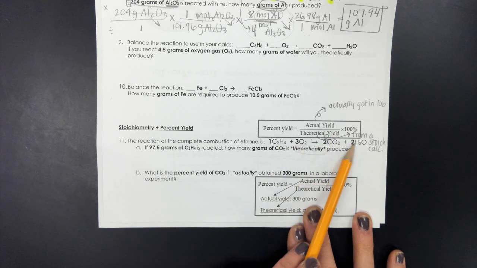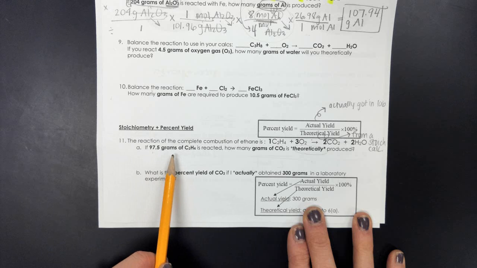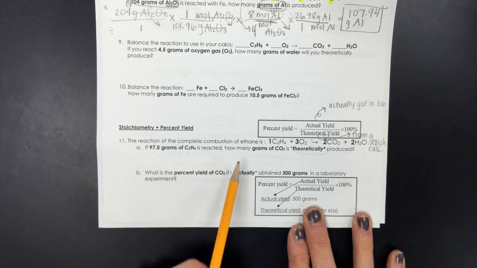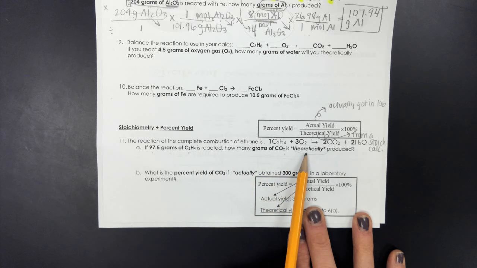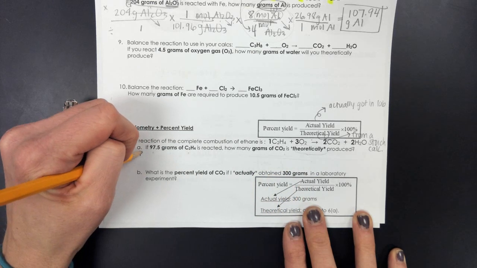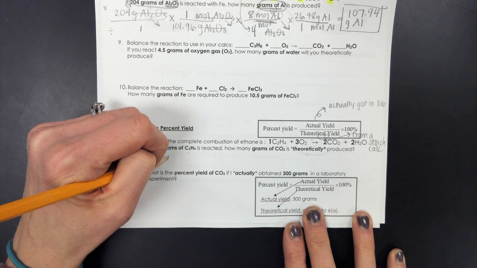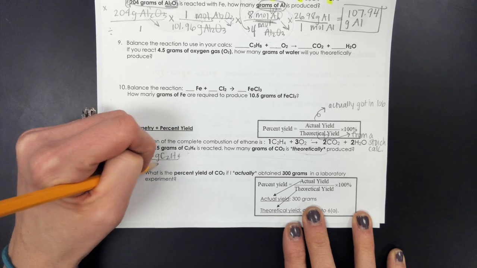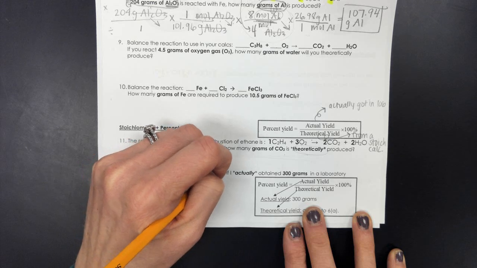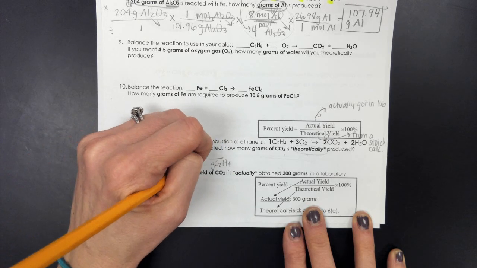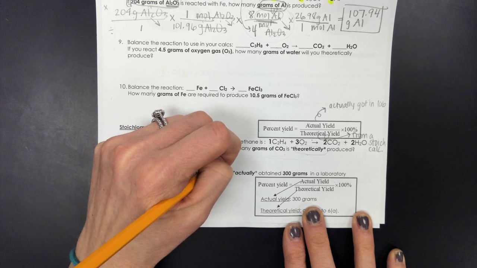So here's my problem. It says if 97.5 grams of C2H4 is reacted, that's ethene, how many grams of CO2 is theoretically produced? So you're just doing stoich. It's just a conversion. Drop your units. Grams of C2H4 on the bottom, 1 mole of C2H4 on the top.